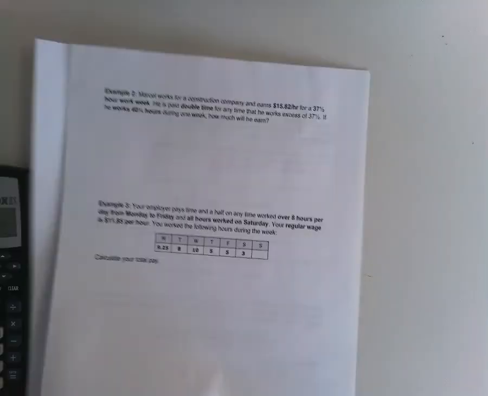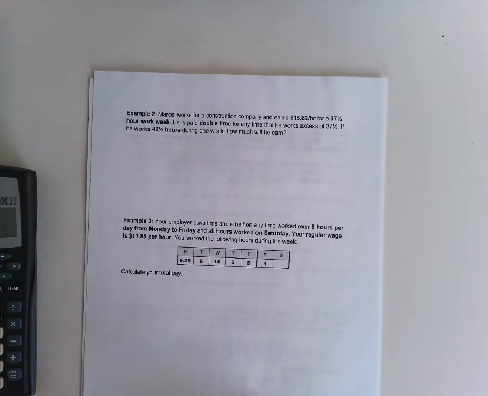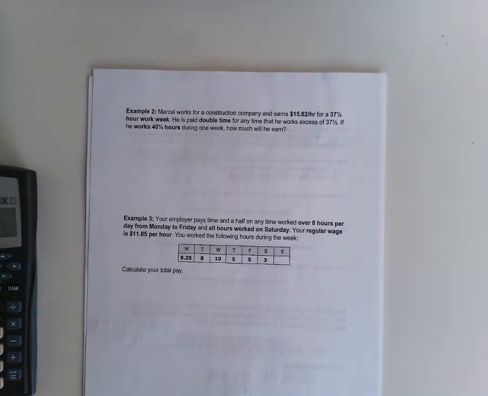If we look at the next example, it says Marcel works for a construction company and earns $15.82 an hour for a 37.5-hour work week. He is paid double time for any time that he works in excess of 37.5 hours. If he works 40 1/4 hours during 1 week, how much will he earn?